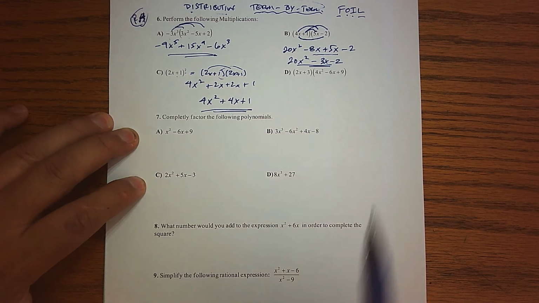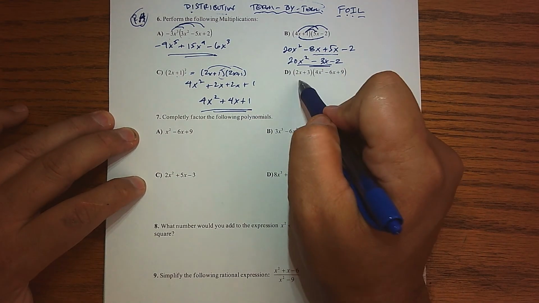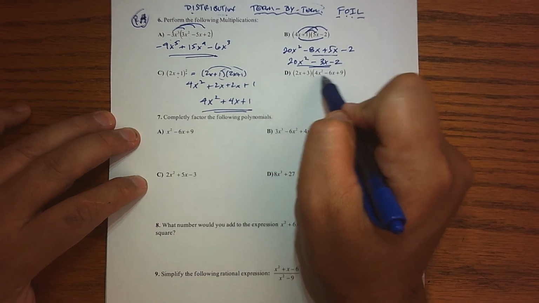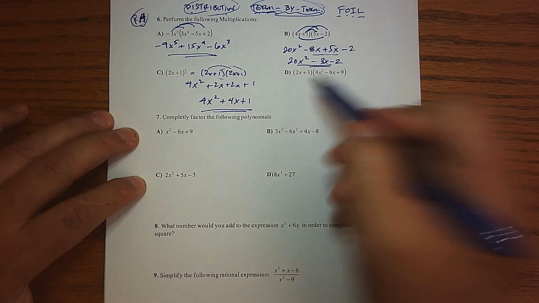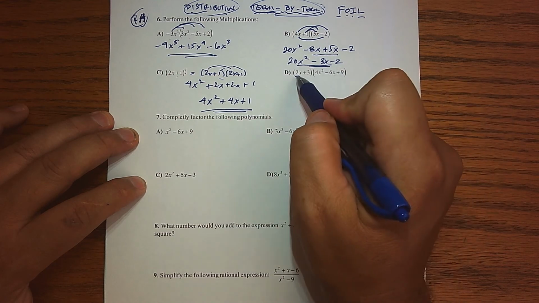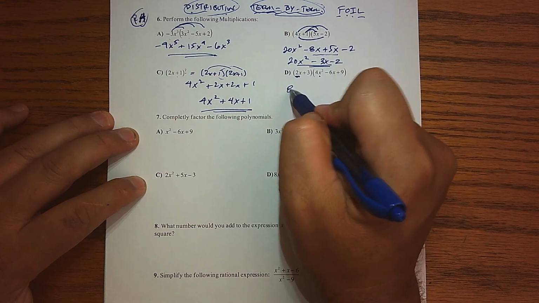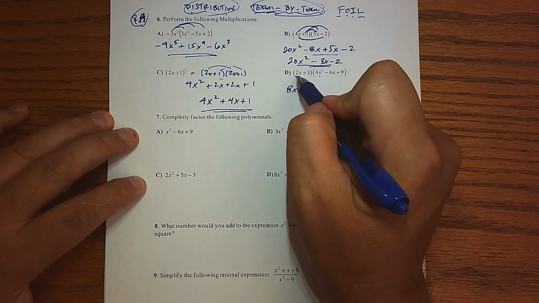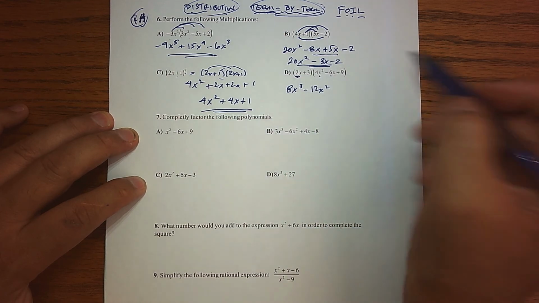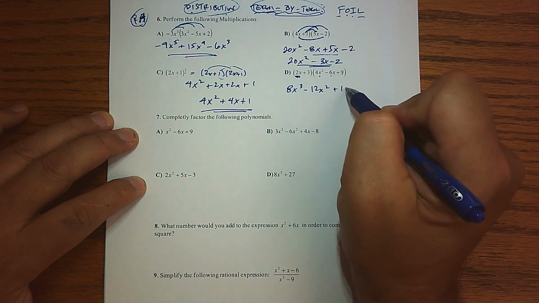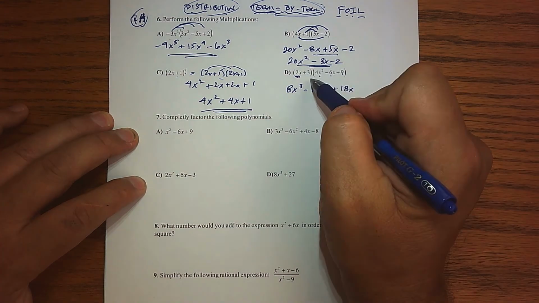And then the last multiplication that we have here is a binomial times a trinomial. Well, again, we're distributing term by term. So first I'll do the 2x. 2x times 4x squared gives us an 8x cubed. 2x times a negative 6x gives us a negative 12x squared. A 2x times a 9 gives us an 18x. And so we're done with the 2x.